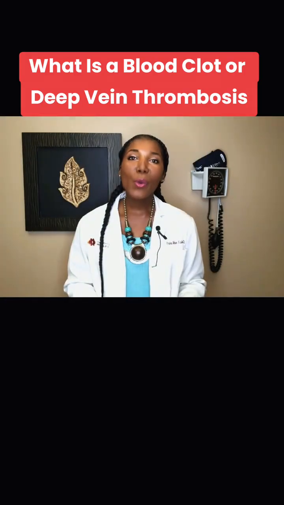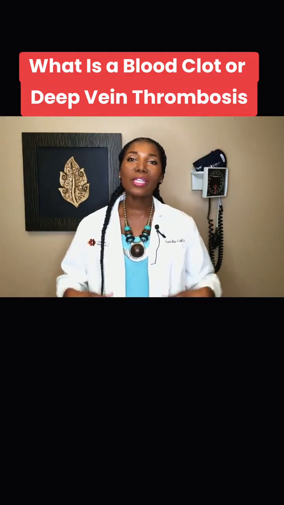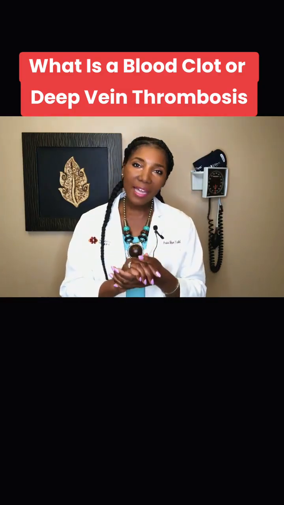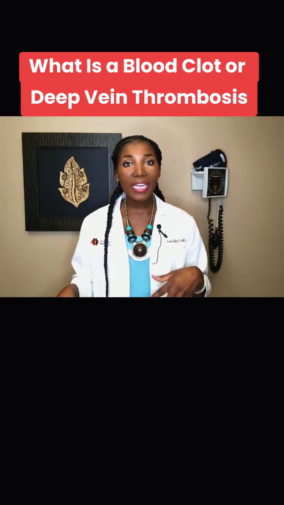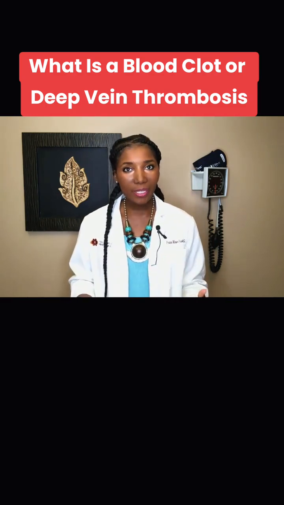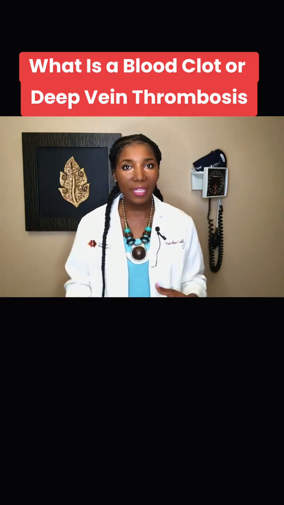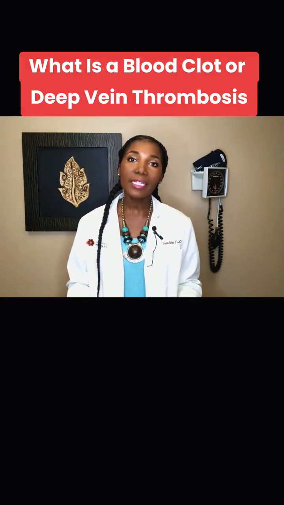A blood clot, or venous thrombosis, occurs when the blood clumps together and forms a clot in the vein. Because this clot usually blocks the flow of blood in the vein, it can cause a backup of blood, kind of like a traffic jam. And then this can cause pain and swelling in the extremity or the leg or wherever the blood clot is.